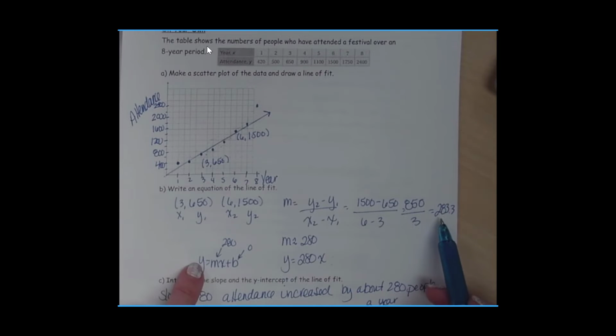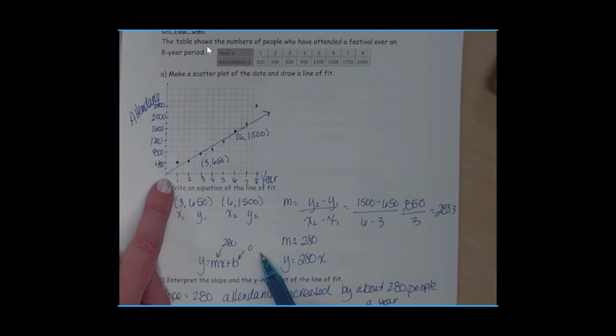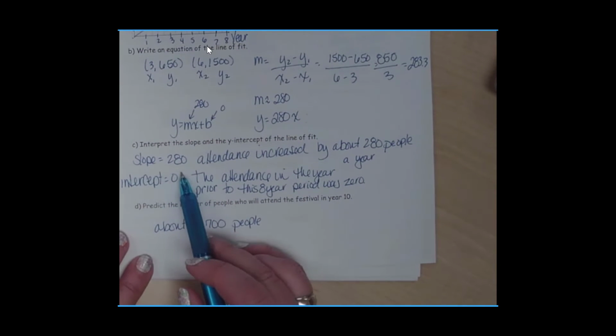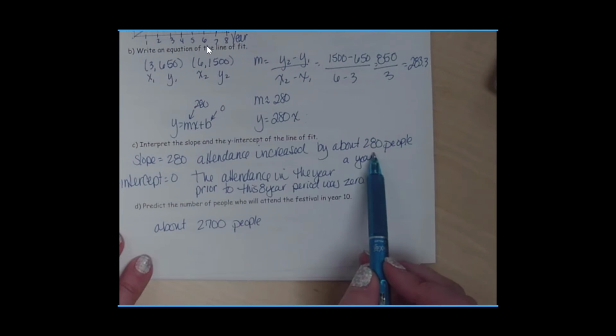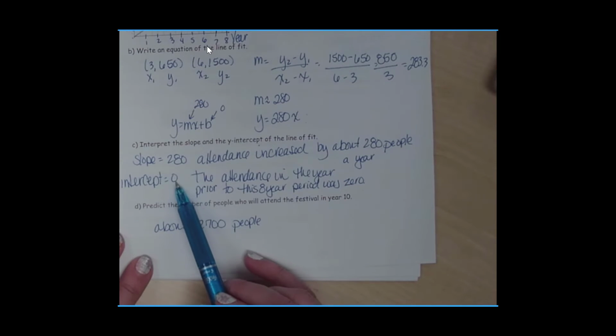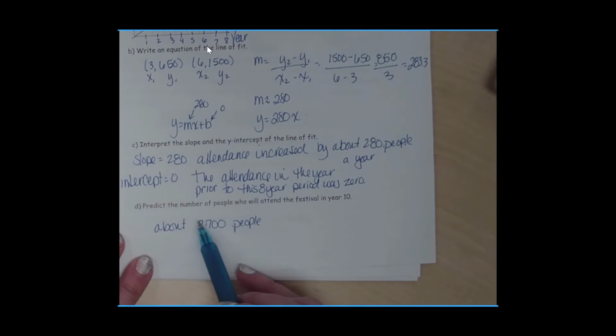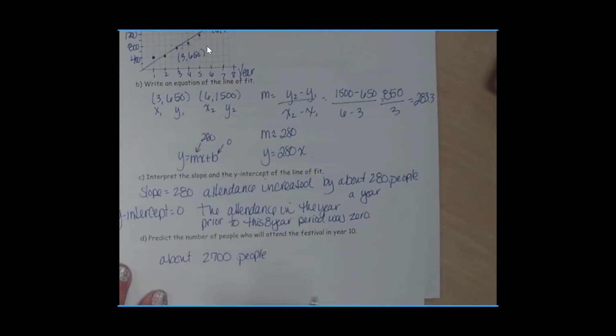So I ended up with the slope of 283 3/10, which is about 280. And since my y-intercept is 0, my equation is y equals 280x. So my slope is 280, which means the attendance increased by about 280 people a year. And the y-intercept is 0, so the attendance in a year prior to this was 0. And then if I look at year 10, it should be about 270 people or 2,700 people that I can use kind of by an estimation here.